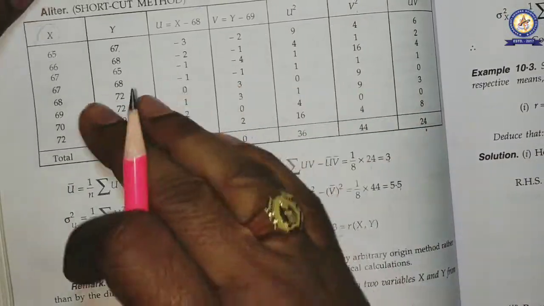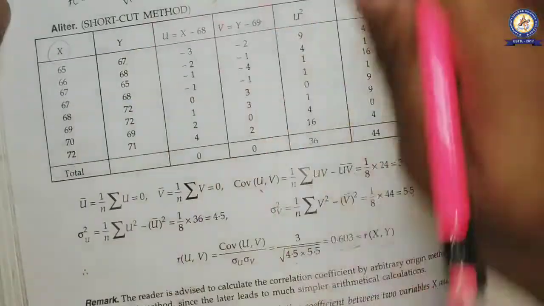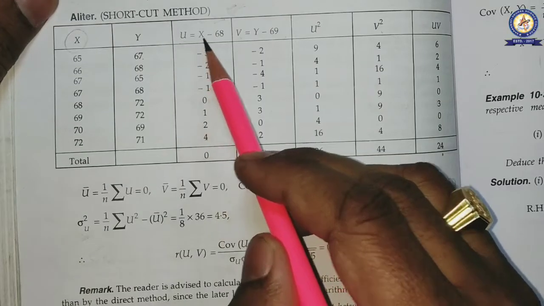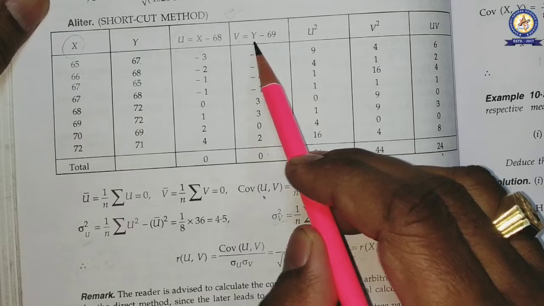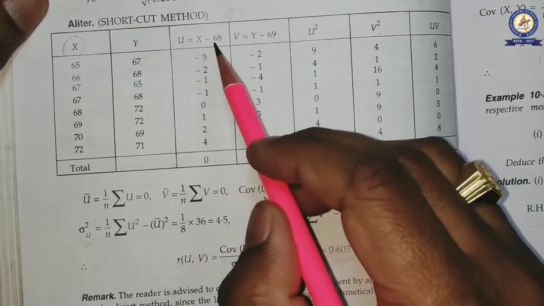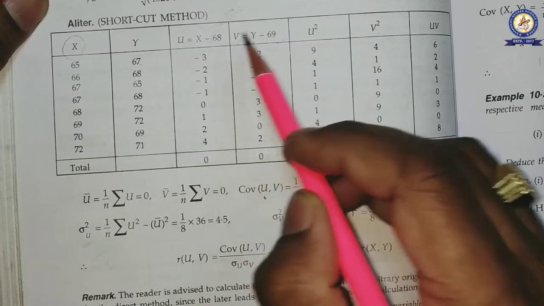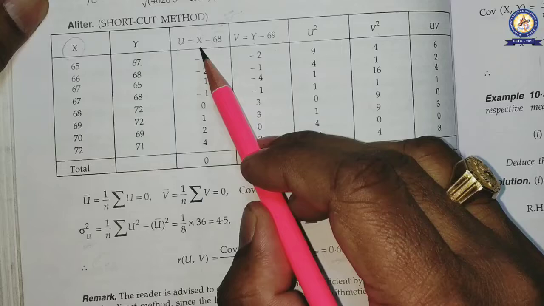Here we have x and y. I have converted the x to u by u equal to x minus 68, v equal to y minus 69. So this point has been considered as the mean of x and mean of y.